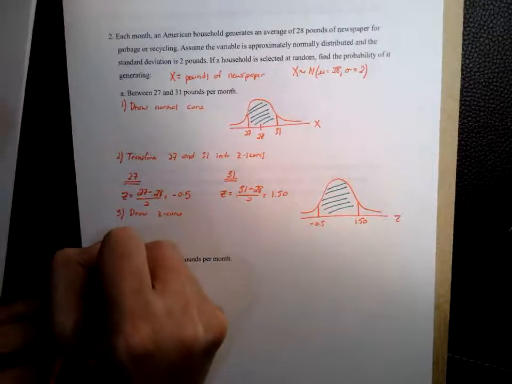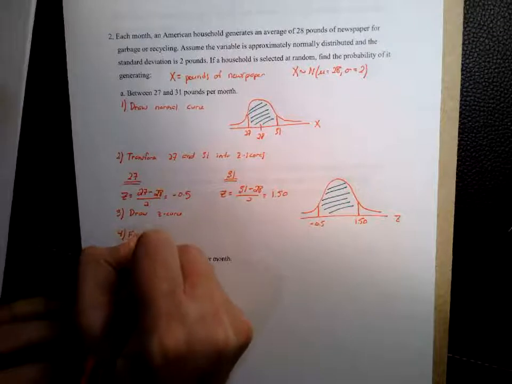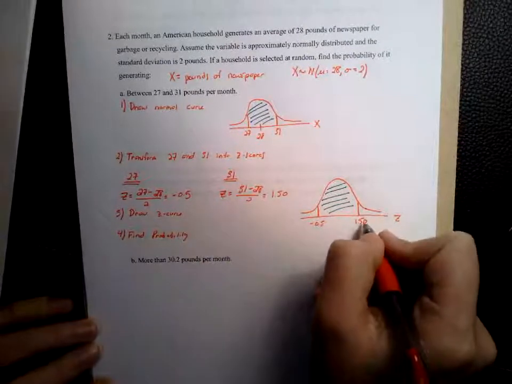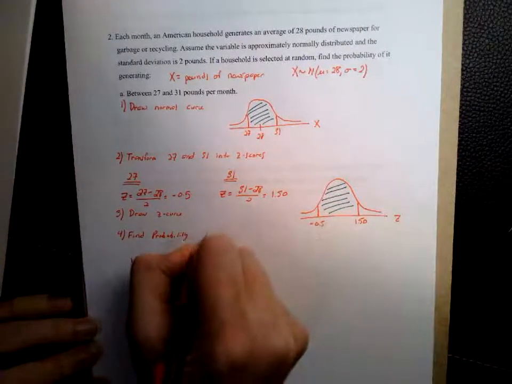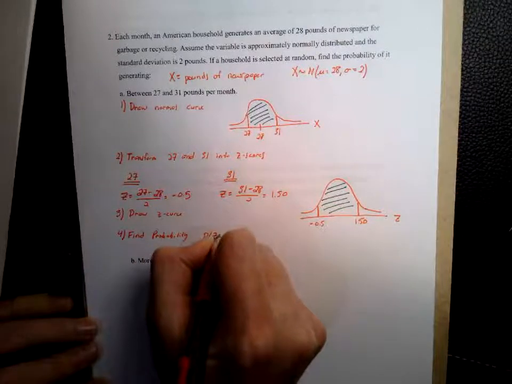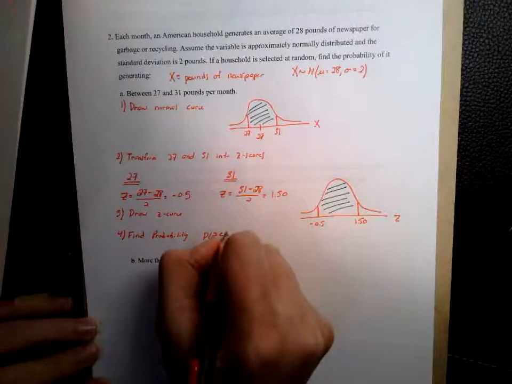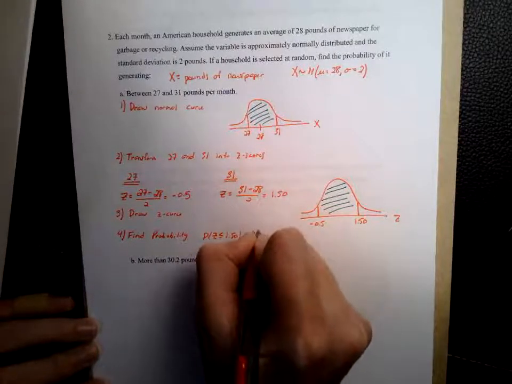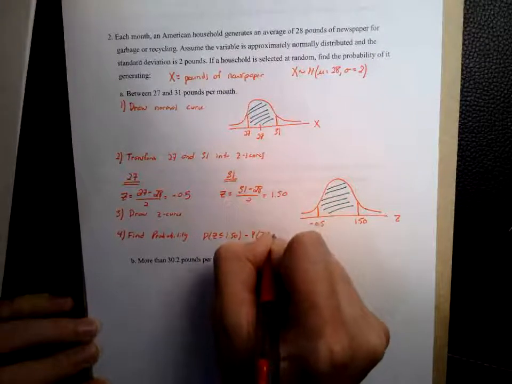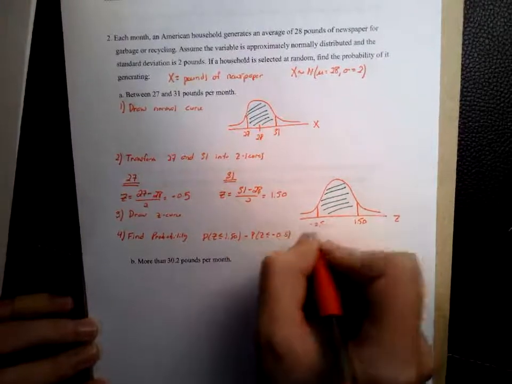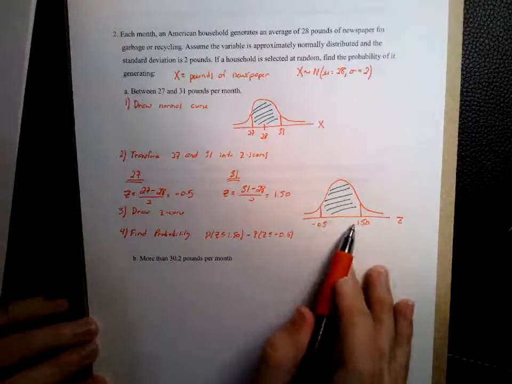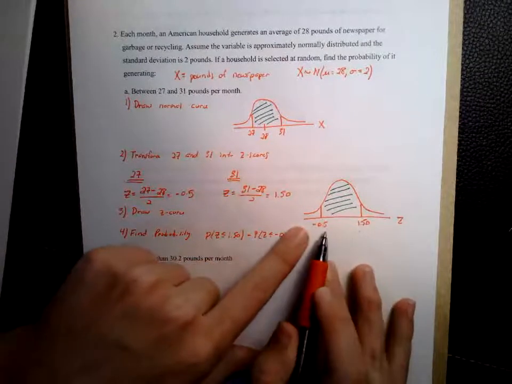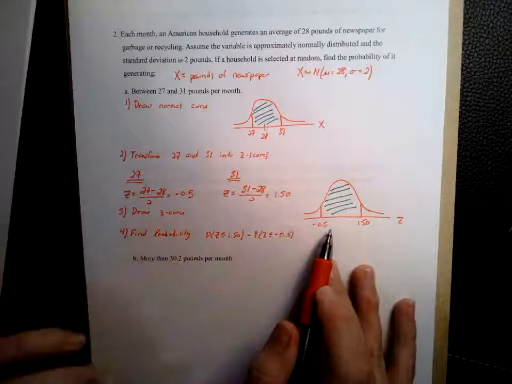Then part 4, find the probability. So to find the probability we want, we need to look at the probability of z being less than 1.50, and then subtract off the probability of z being less than or equal to negative 0.5. It's that same idea. To find the area in between two z-scores, we want to take the probability of it being less than or equal to the higher z-score minus the probability of it being less than or equal to the lower z-score.